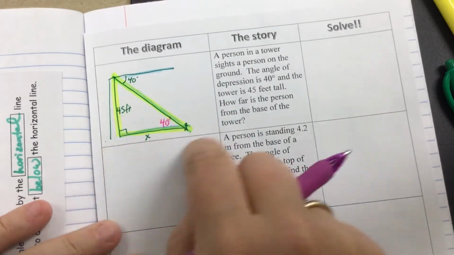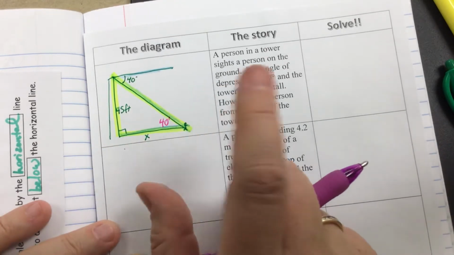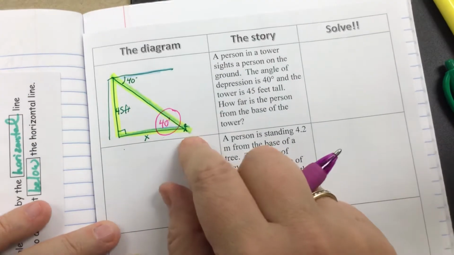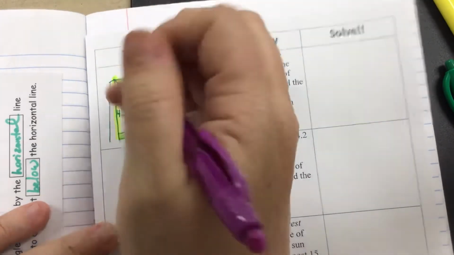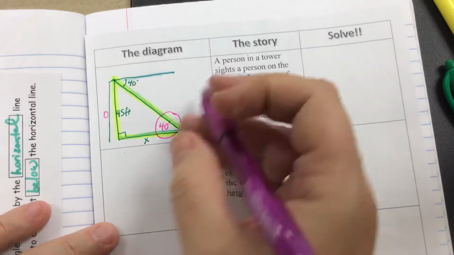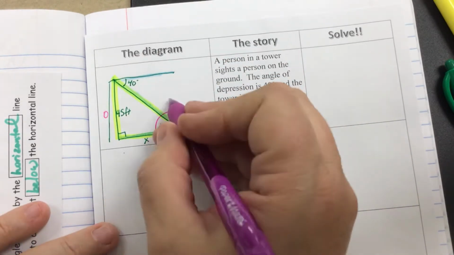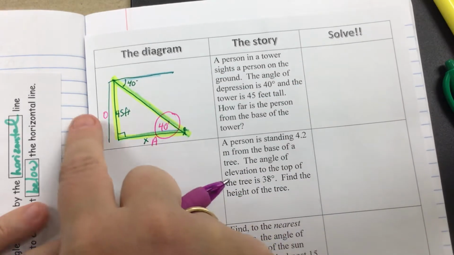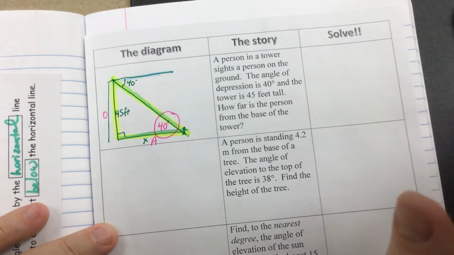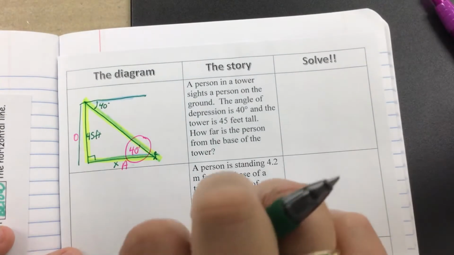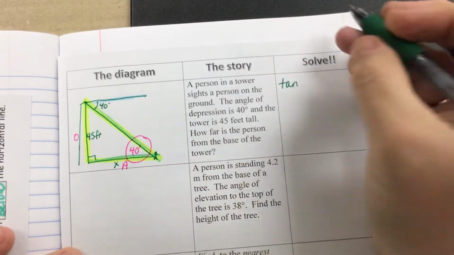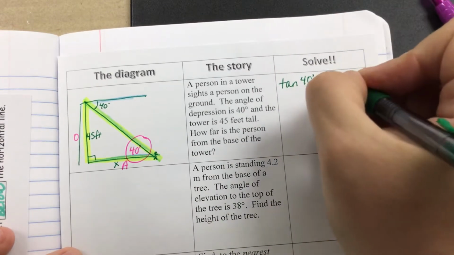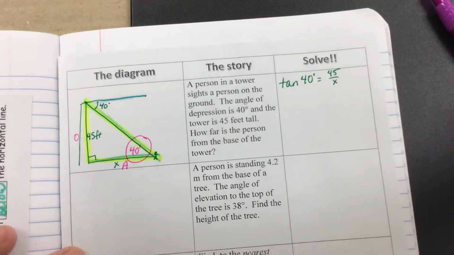Remember, when we solved these problems before, we would focus first on the acute angle that we know. That is this 40-degree angle. If we identify the sides, opposite would be the 45, the side across from it, and adjacent is the one next to it that's not the hypotenuse. If we are using opposite and adjacent, that's the TOA part of SOHCAHTOA, so that means we're doing tangent. To solve it, we're going to say the tangent of my angle, which is 40 degrees, and tangent is opposite over adjacent, so we're going to put 45 over x.